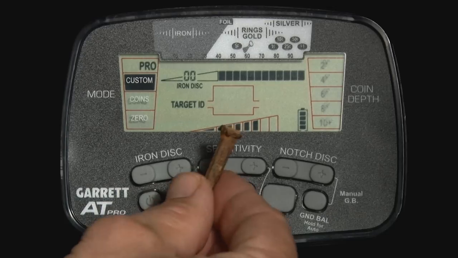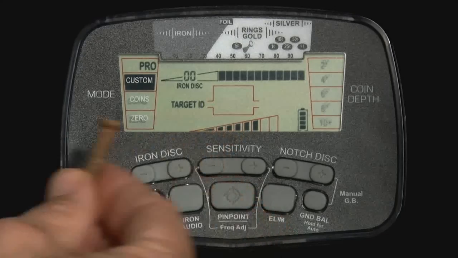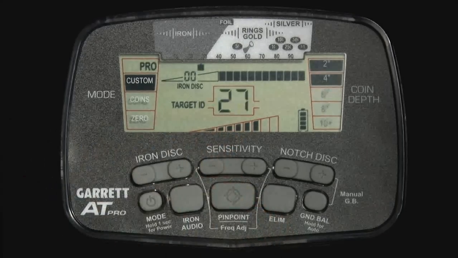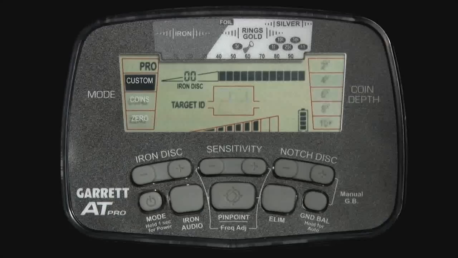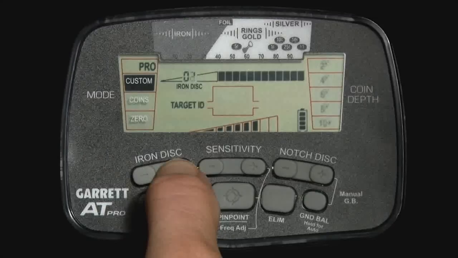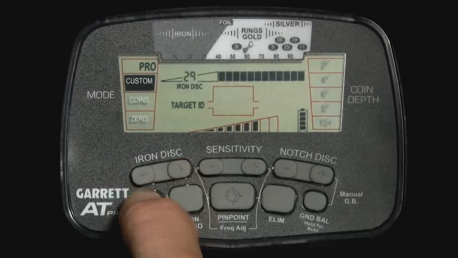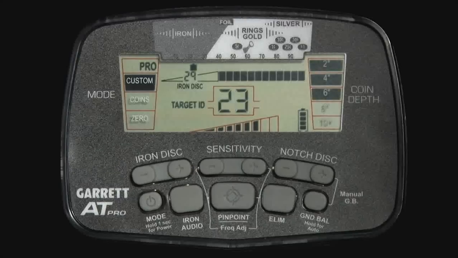To make sense of this, let's demonstrate with this iron nail. It reads as high as 29, so I'll run my high-res iron discrim setting up to 29 to lose this target. With iron audio off, this nail is not reported audibly at all, or is at best a very broken signal.